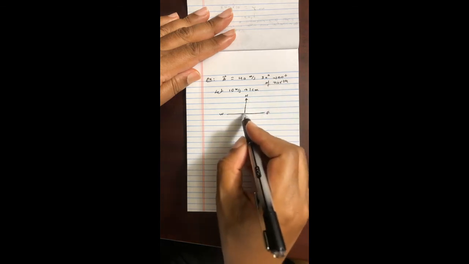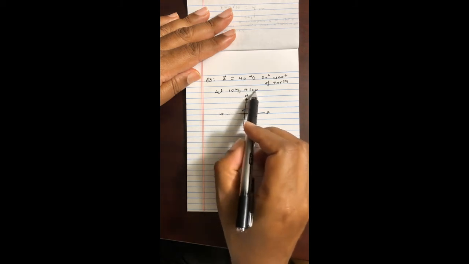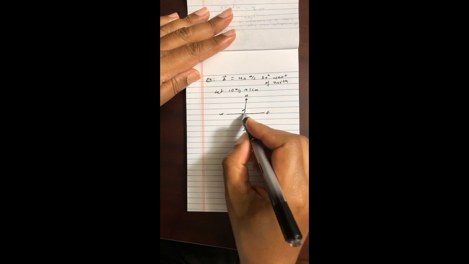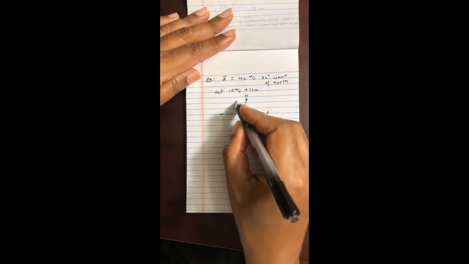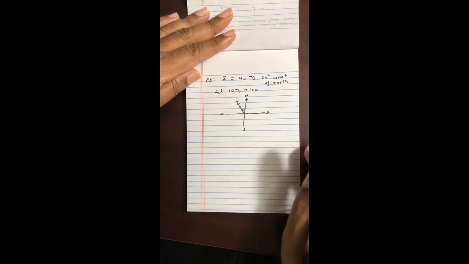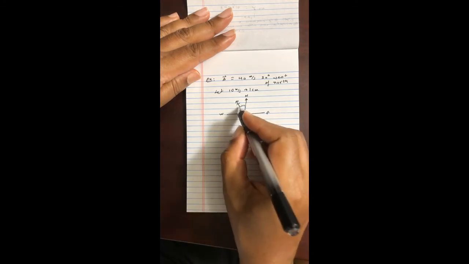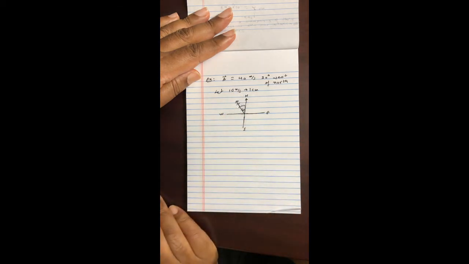So you measure 30 degrees, and according to this scale, it's going to be 4 centimeters, so we measure 4 centimeters this way, and this is the representation of the vector. This angle is 30 degrees, west of north, and the 4 centimeters, according to the scale, represent 40 meters per second.